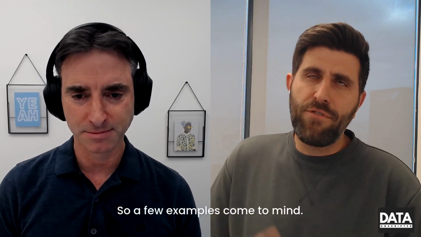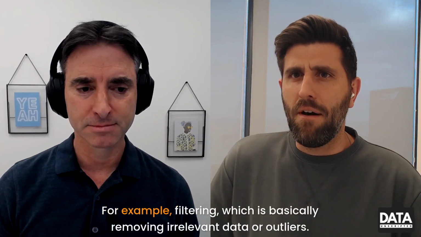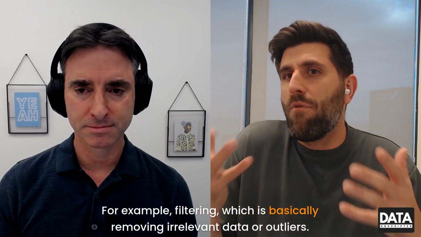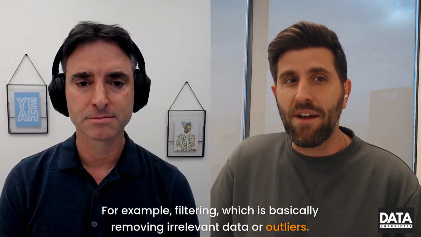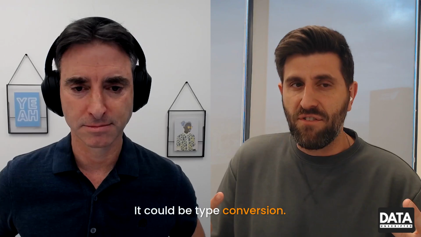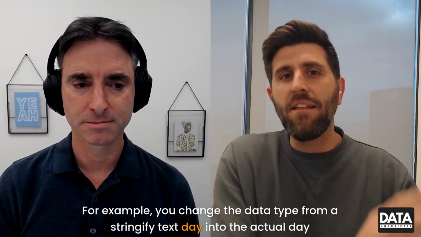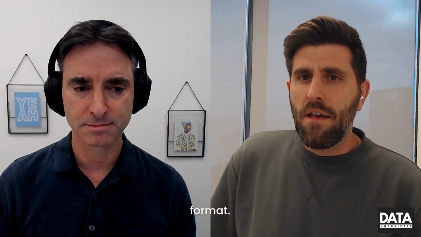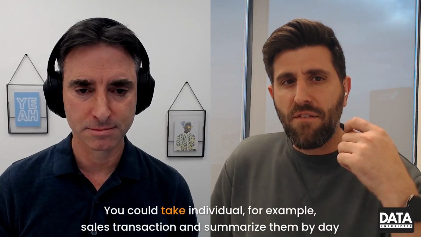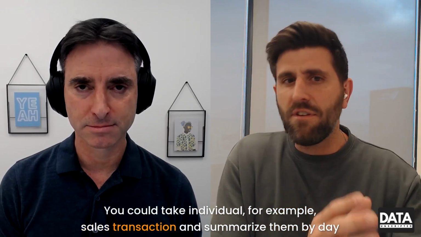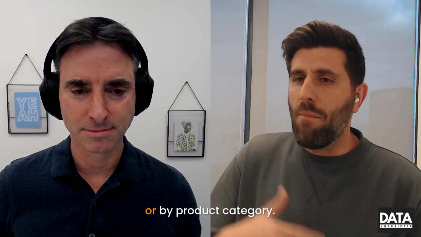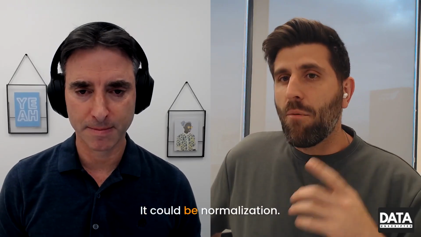Yeah, sure. So a few examples come to mind. For example, filtering, which is basically removing irrelevant data or outliers. It could be type conversion. For example, you change the data type from a stringified text date into the actual date format. It could be aggregation. You could take individual sales transactions and summarize them by day or by product category. It could be normalization.